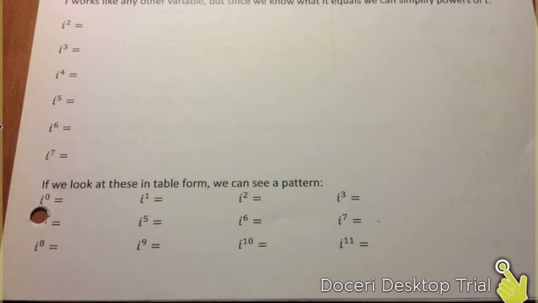We already filled in that top part, i to the seventh. If you'd like to do that on your own, feel free. We can check it in class tomorrow. If we look at these in a table form, though, I'm going to breeze through this really fast because we just did it.